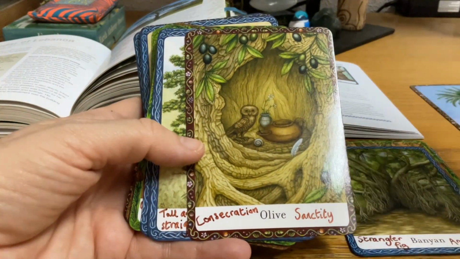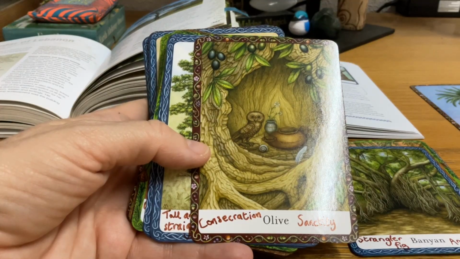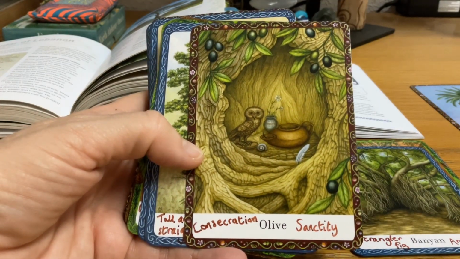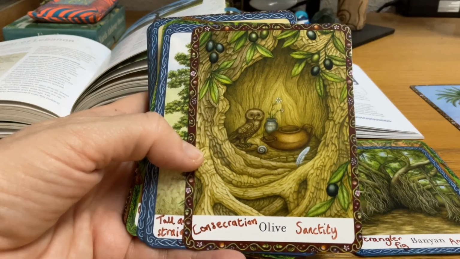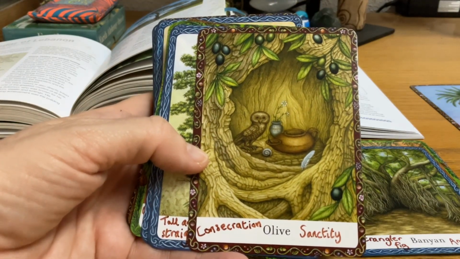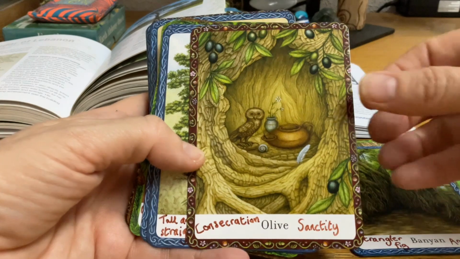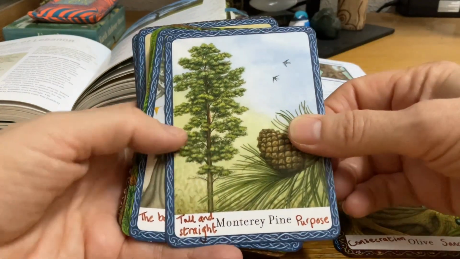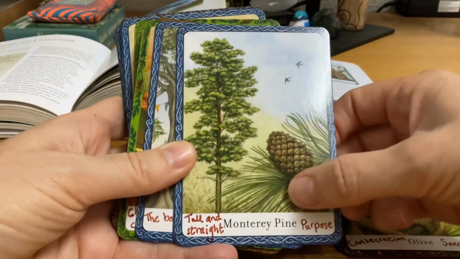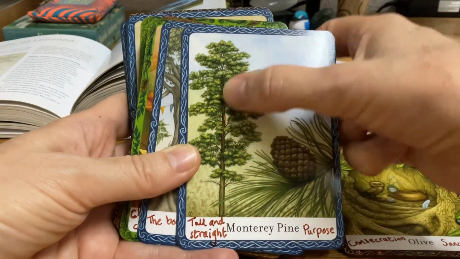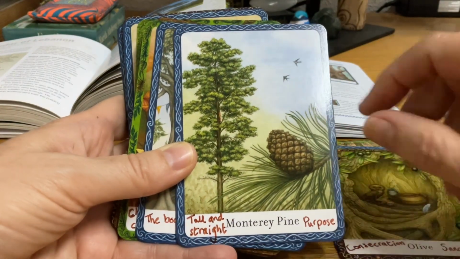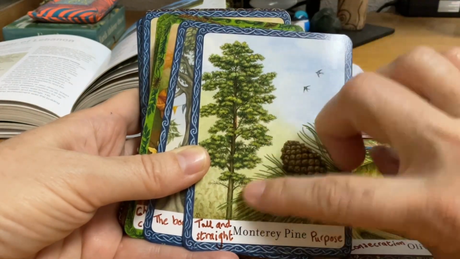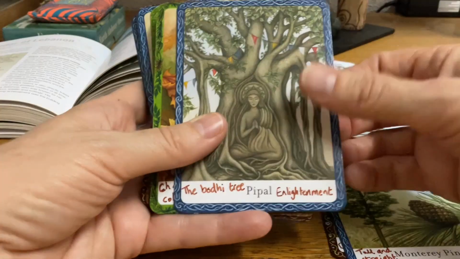Olive, I was thinking about the oil and consecrated oil, and how that's often used in different religious rituals. And I was also looking at the picture in this because that's an oil lamp there. So sanctity, consecration. Monterey pine, yeah, it was the sort of straightness of the pine, so the purposefulness of the pine growing as straight as that. So I added tall and straight.